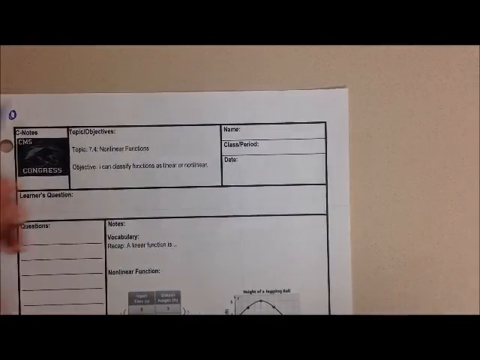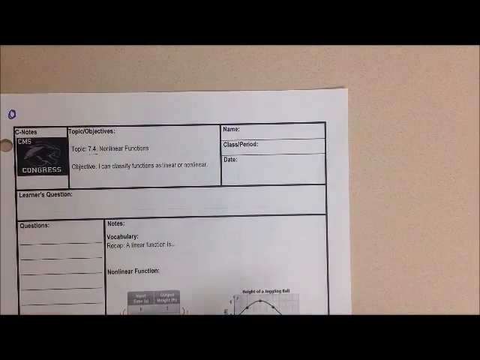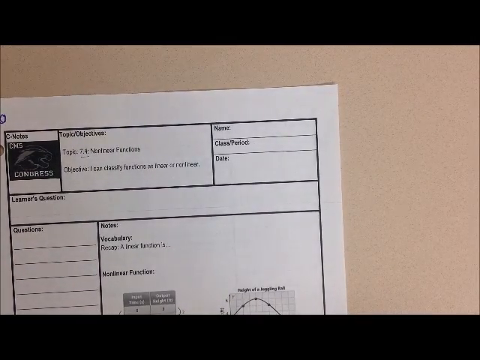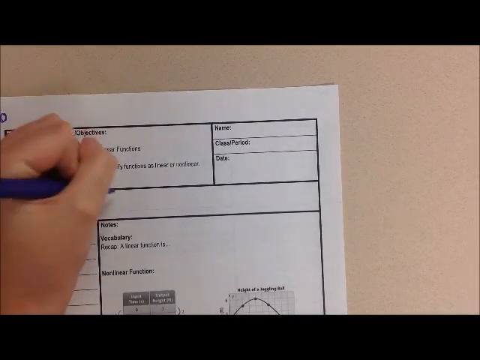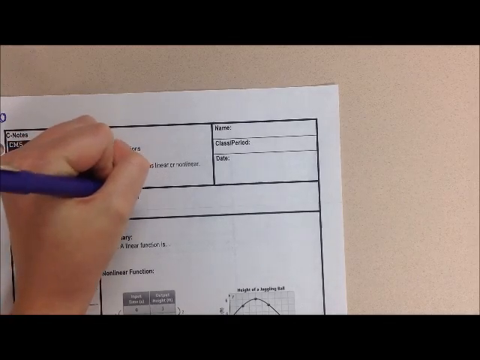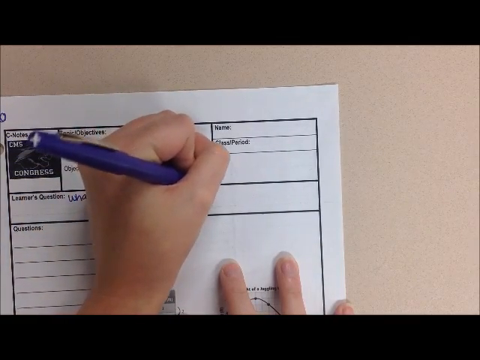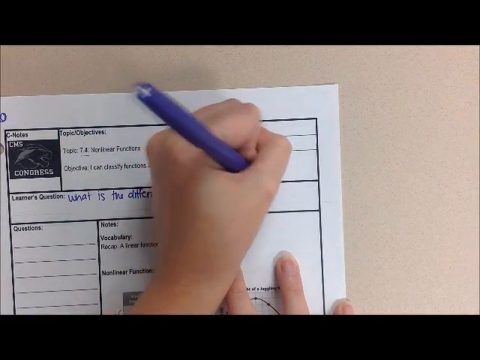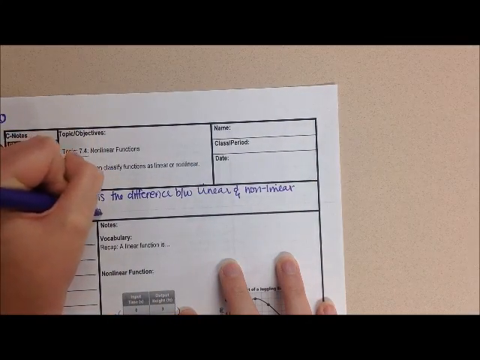Okay, so today we're going to be doing topic 7.4, and that's on nonlinear functions. And the objective is the same as it was yesterday. I can classify functions as linear or nonlinear. So my learner's question is going to be the same: what is the difference between linear and nonlinear functions?